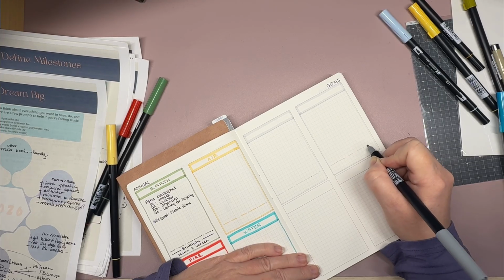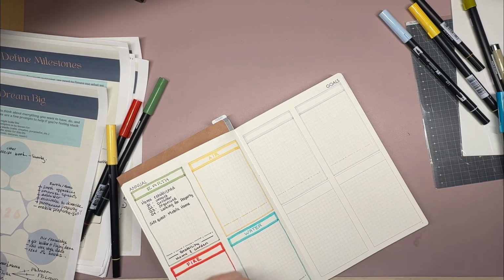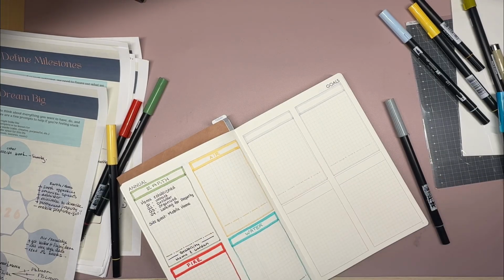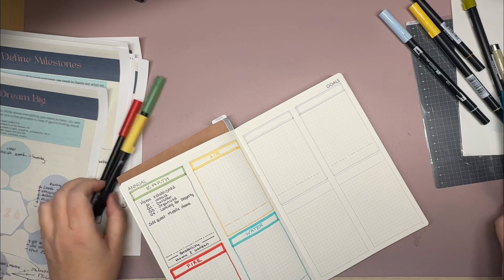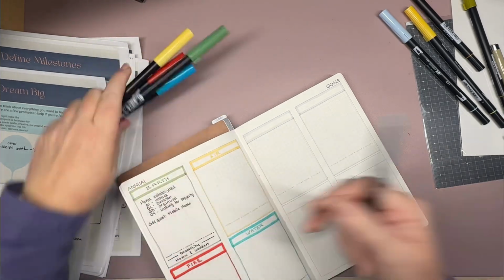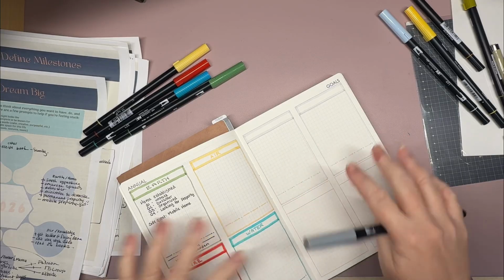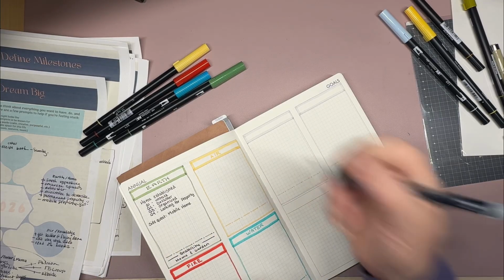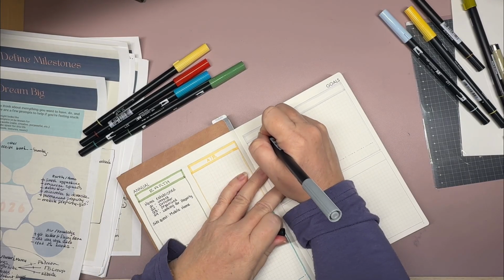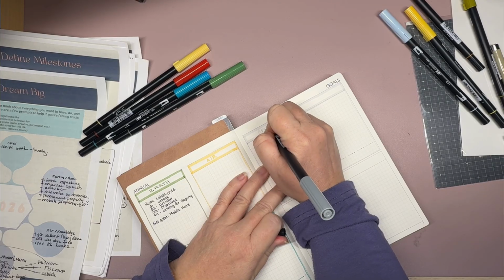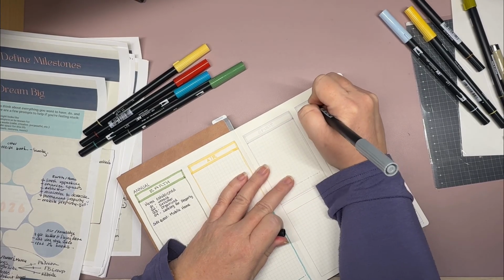And if your book has a different area, you can categorize this very differently. This is just, again, what makes sense to me with the way my particular book is, the layout that I have here. So this is spirit, and this is other.